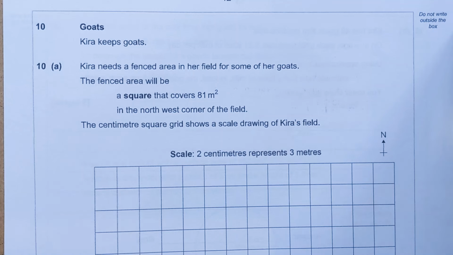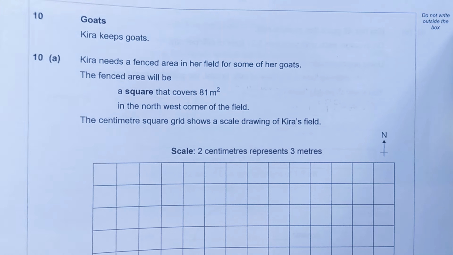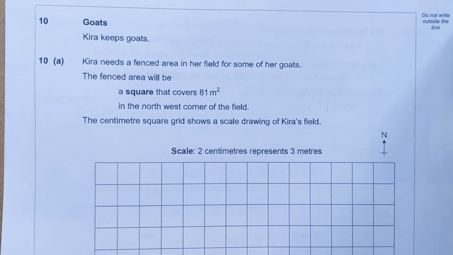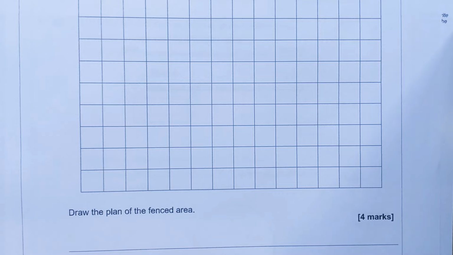Okay, question 10. Goats. Kira keeps goats. Kira needs a fenced area in her field for some of her goats. The fenced area will be a square that covers 81 metres squared, and in the northwest corner of the field. The centimetre square grid shows a scale drawing of Kira's field. Okay, and we're told 2 centimetres represents 3 metres. Draw the plan of the fenced area.